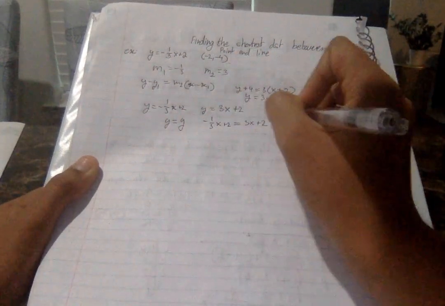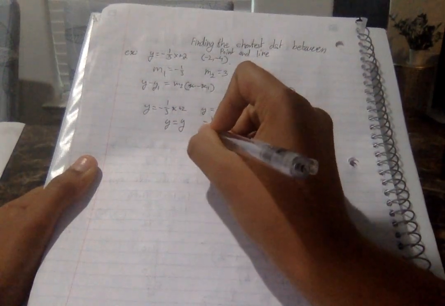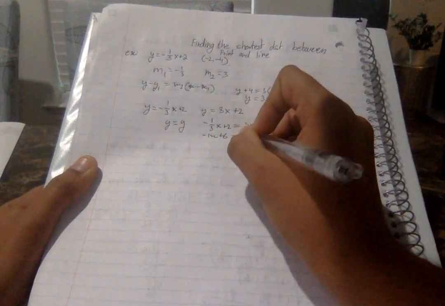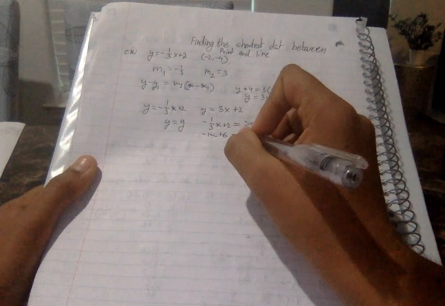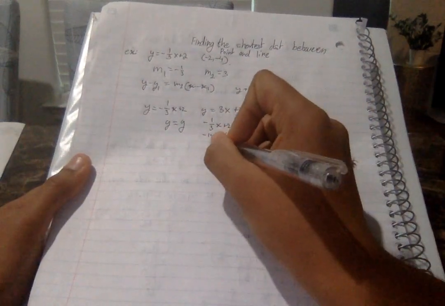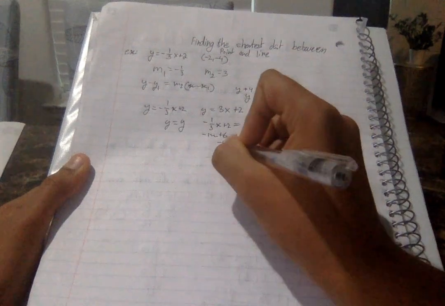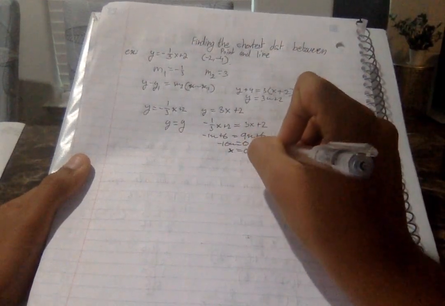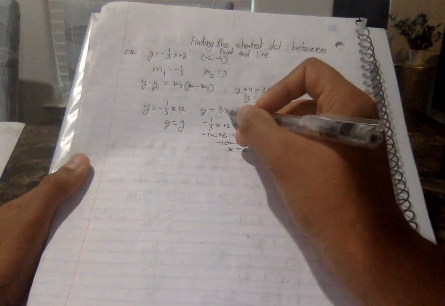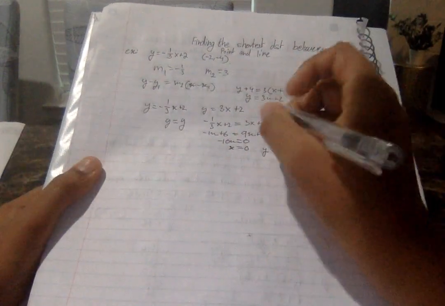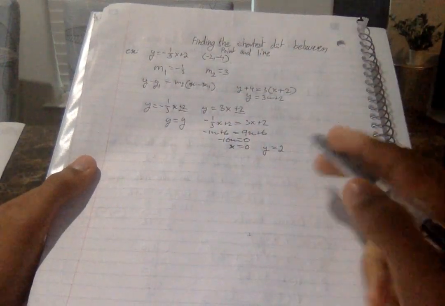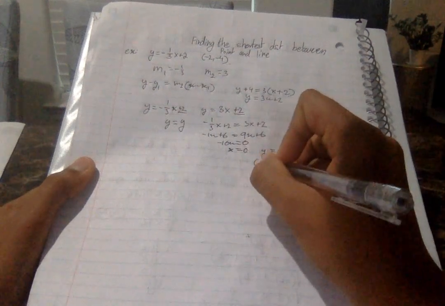Now we would multiply all of this by 3. So you get negative 1x plus 6 equals 9x plus 6. Then you would just solve this like usual. So you get negative 10x equals 0, which means x is equal to 0. Now input 0 in either of those two equations and you should get y equals positive 2, because if you put 0 for x and multiply, it just disappears. Our y-intercept in both is 2, so you get 2 here. So we have our new point, which is 0, 2.